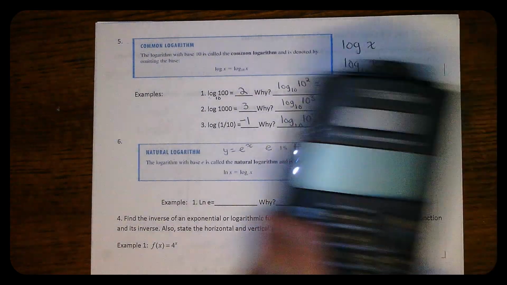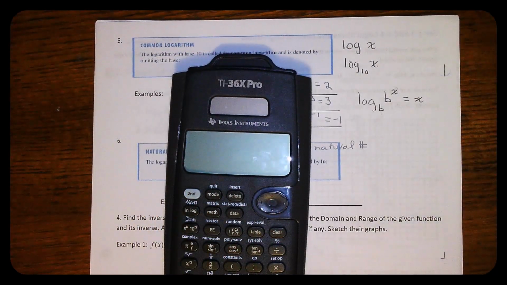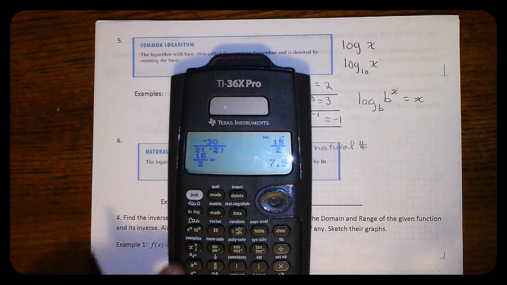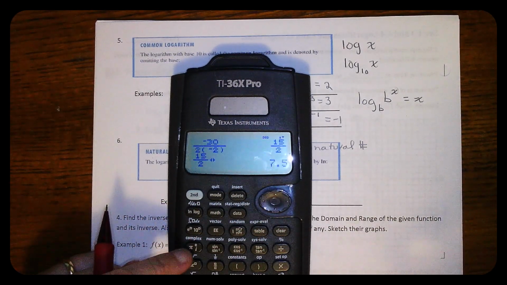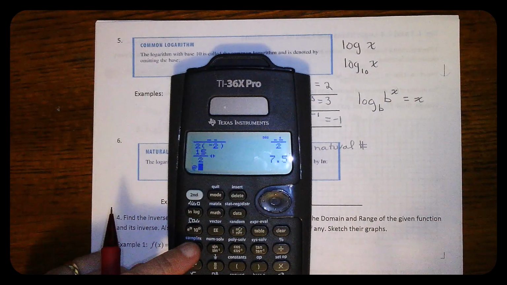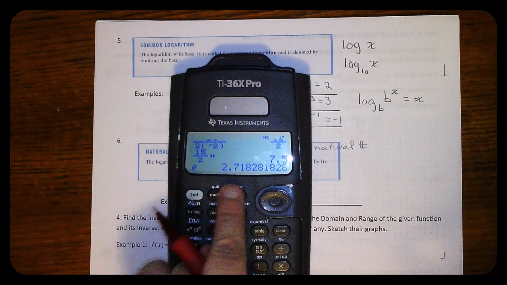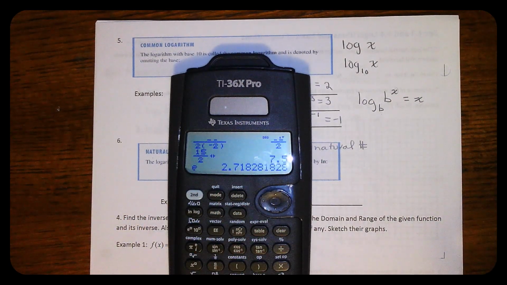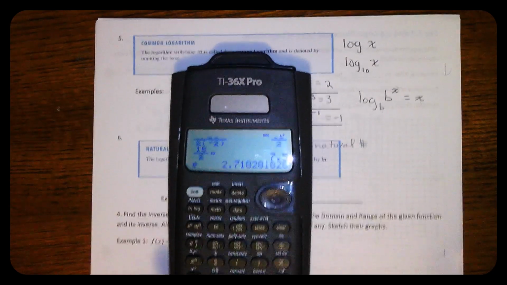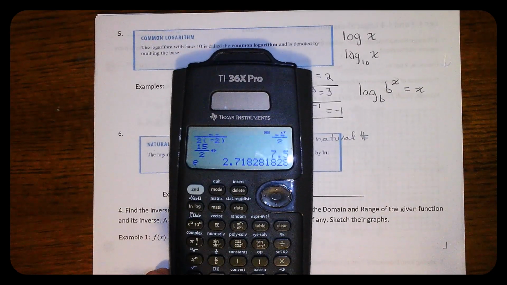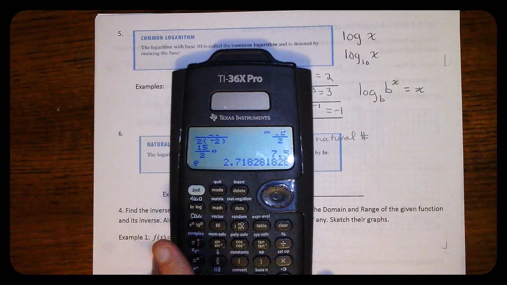All right, so on your calculator, here's the E button. It's with pi. So if you hit this twice, you'll get an E, and you'll hit enter, and you can see that it's about 2.718. It's like pi. It's an irrational number. That's about 2.72. All right.